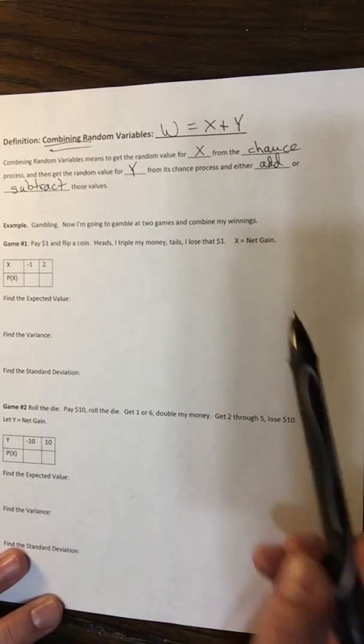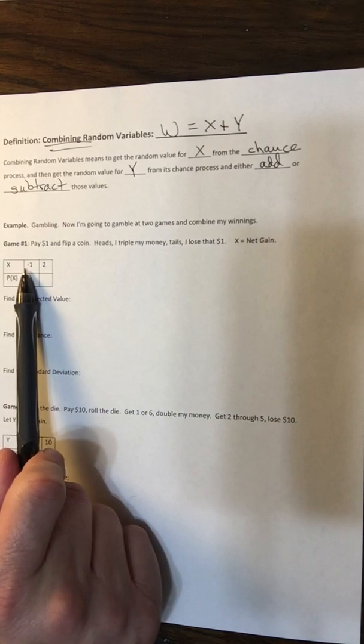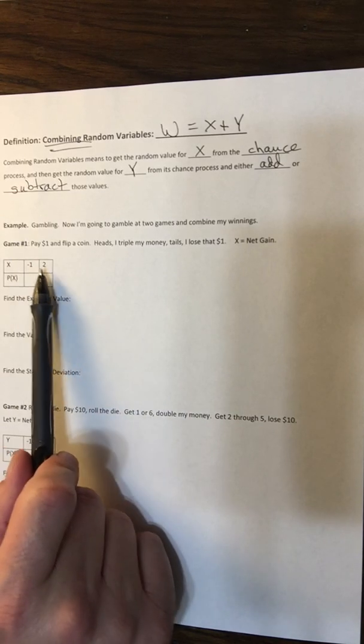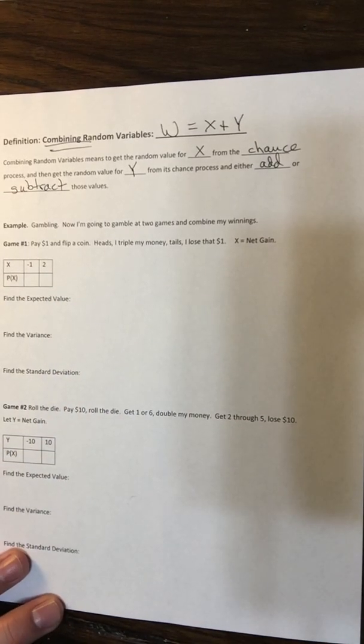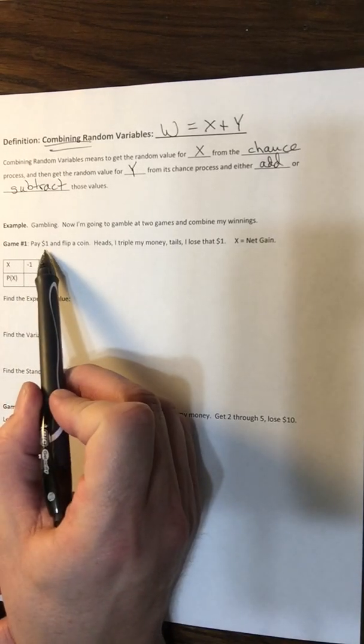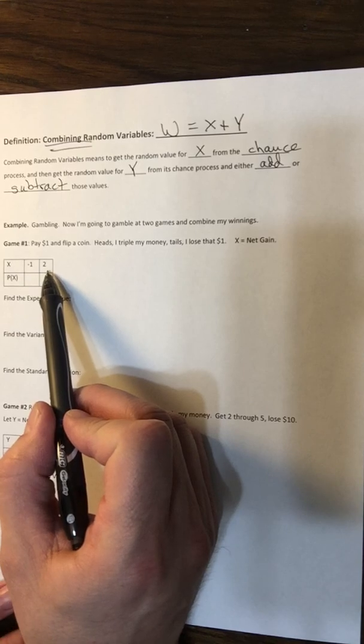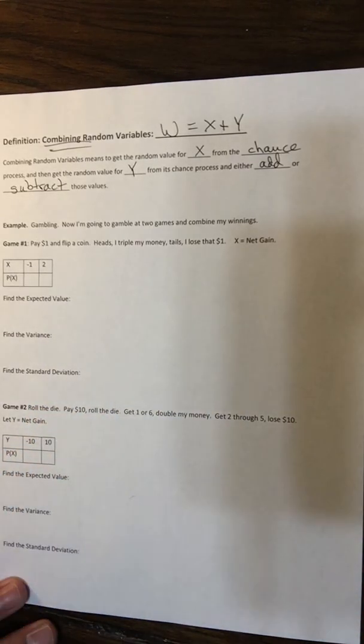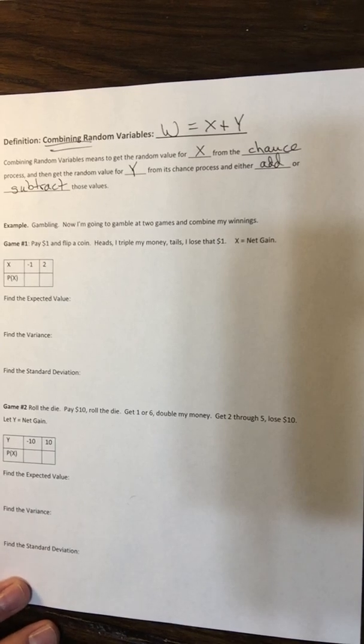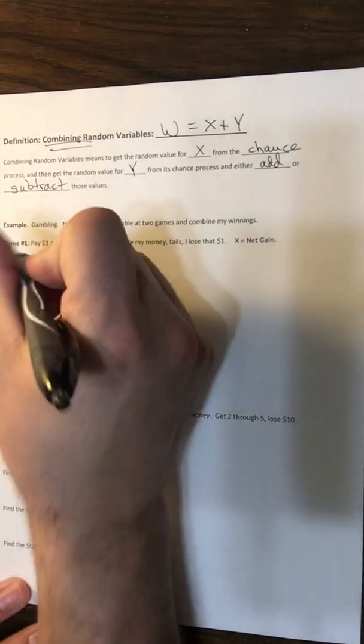X is going to equal the net gain. So look, if I lose, I lose my $1. If it's heads, I triple my money. I paid $1 and I triple my money, so I get $3. Now, why isn't 3 there? Because I paid $1 to play. You see what I mean? I give you $1, I triple my money, you give me $3. I really only walked away with $2 extra. True? True. Now, these are both 1/2.